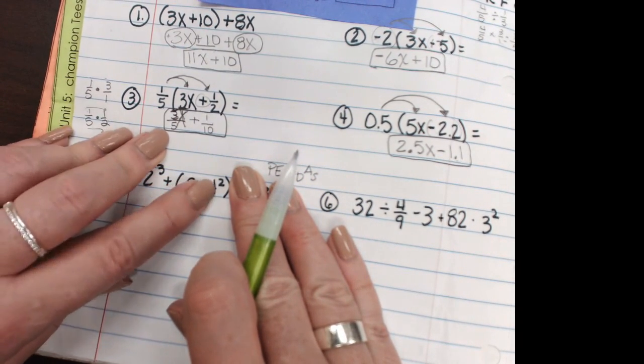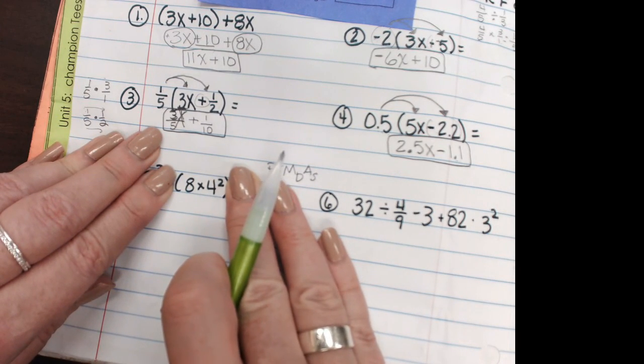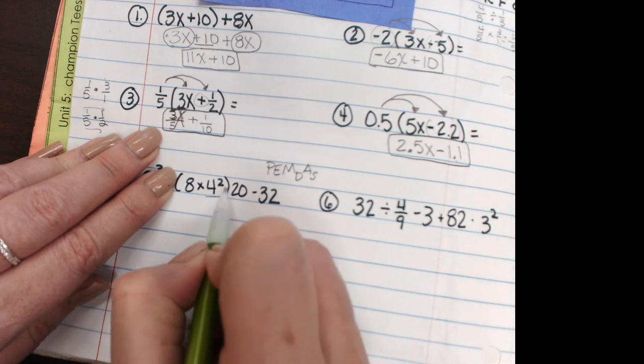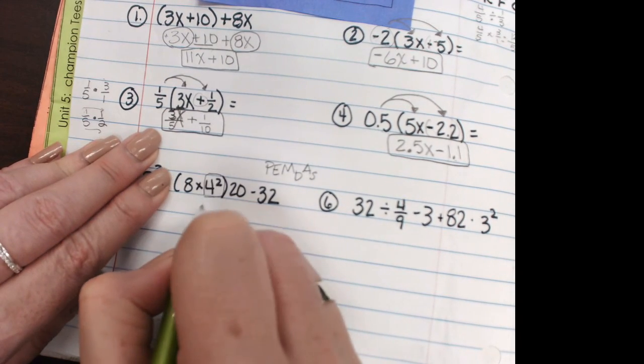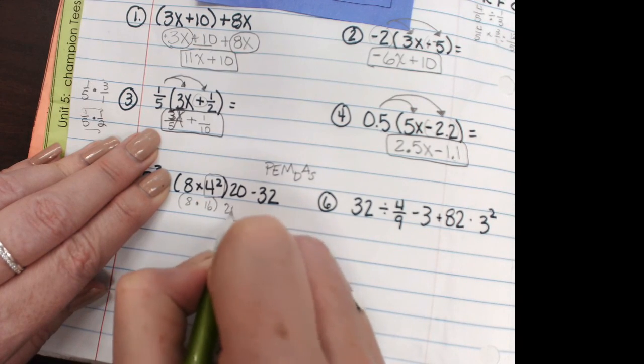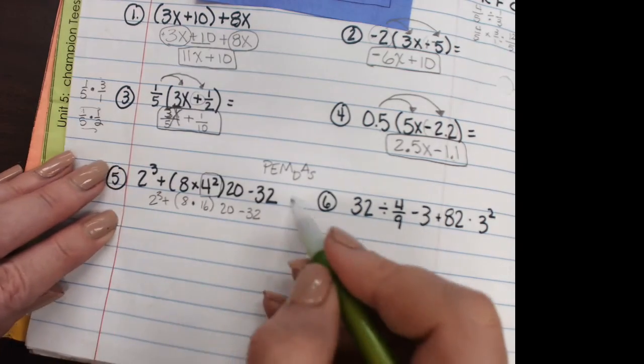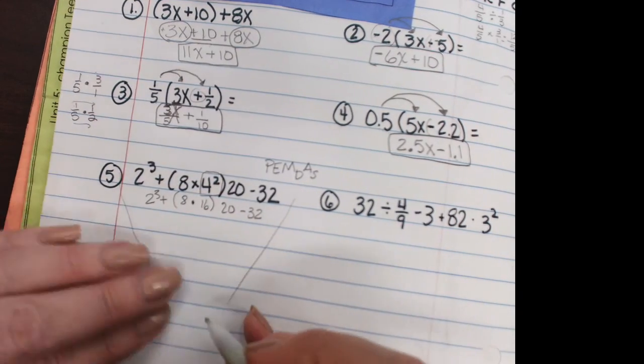Do I multiply the 4 and 8, or do I use my exponents? Well, according to PEMDAS, I would do exponents first. So 4 squared is 16 times 8. I always write the rest of my problem. I should get a beautiful V shape when I'm done.